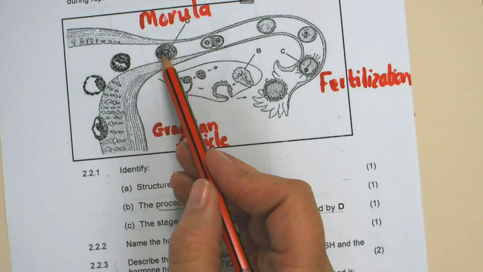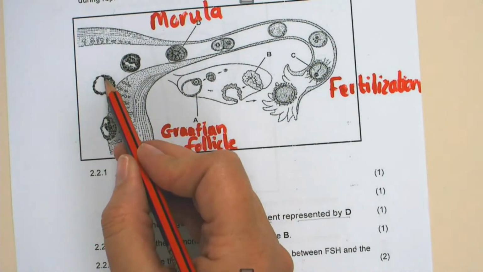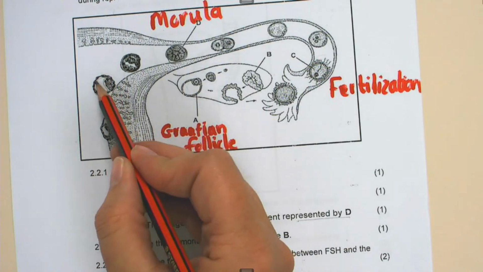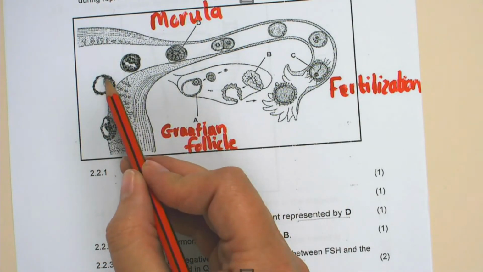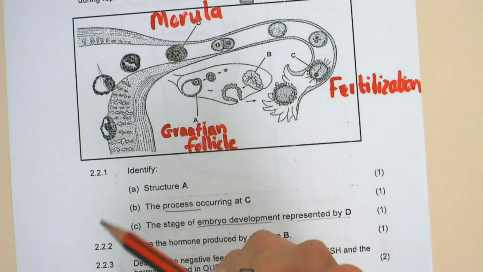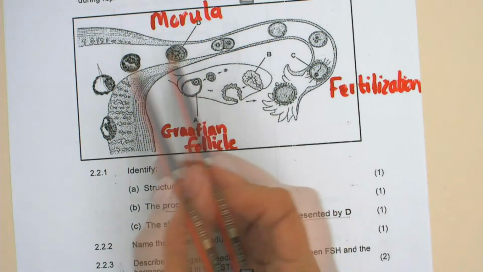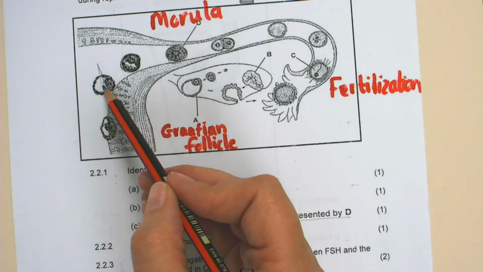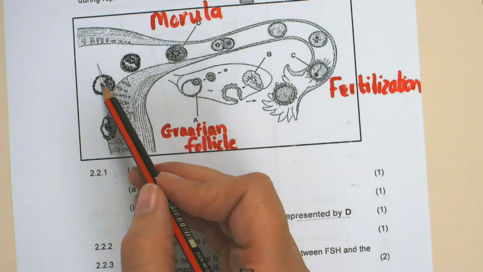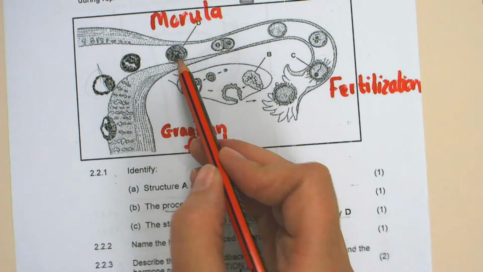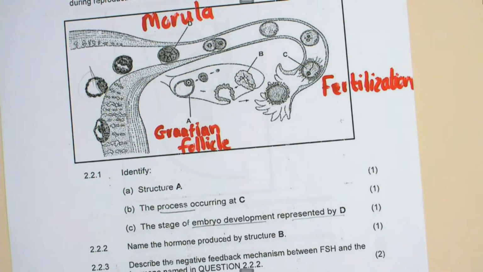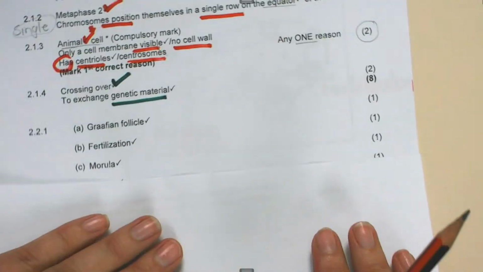Then further development shows that there's a big space there that is filled with fluid, and if you can see the big space there, you can identify that as the blastocyst. So it is important to make sure that your children are able to distinguish between the morula and the blastocyst. But they ask number D, and that would definitely be, according to our marking guidelines, the morula.